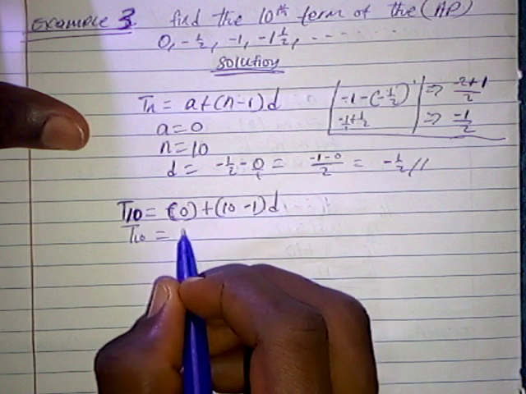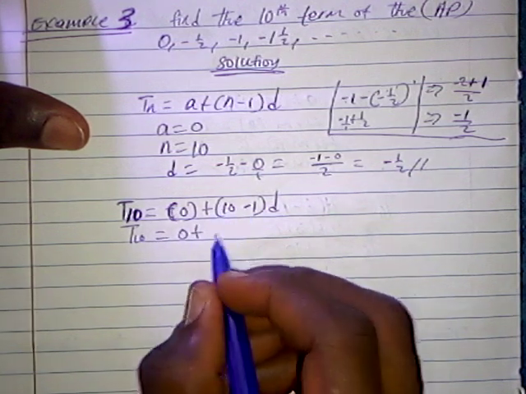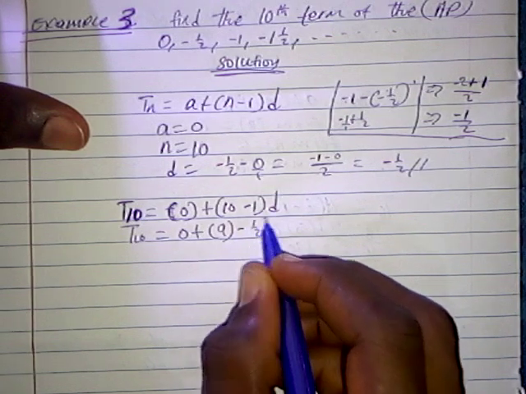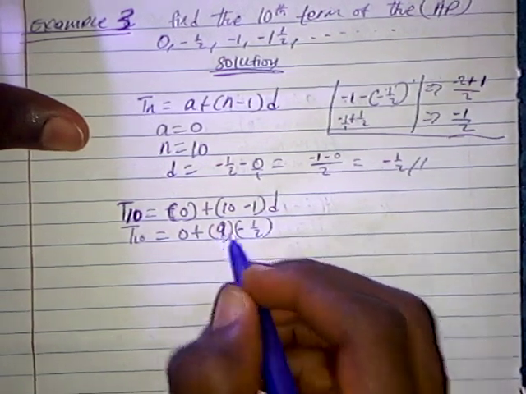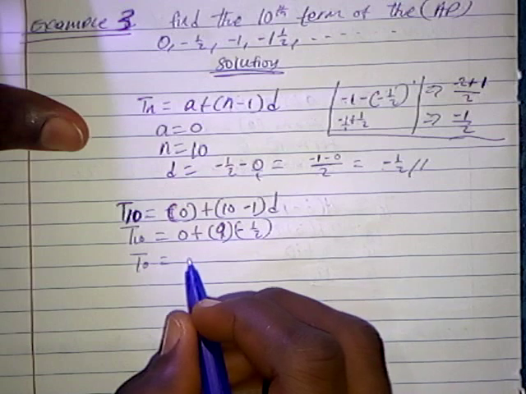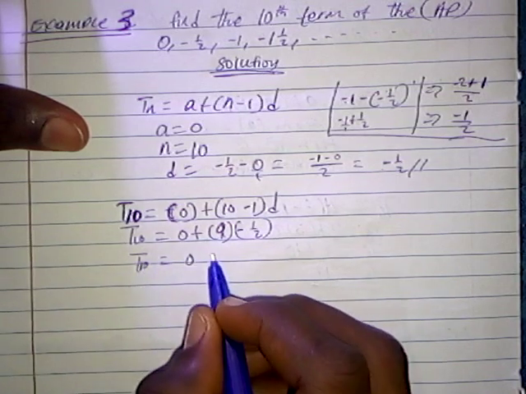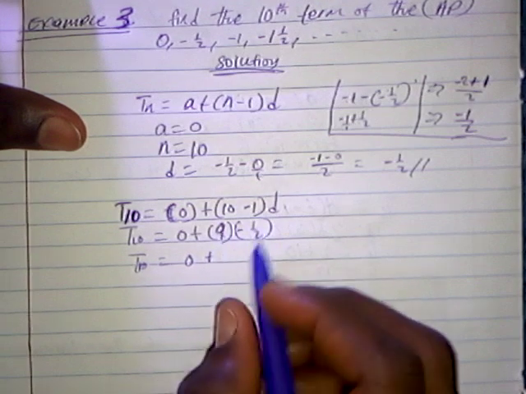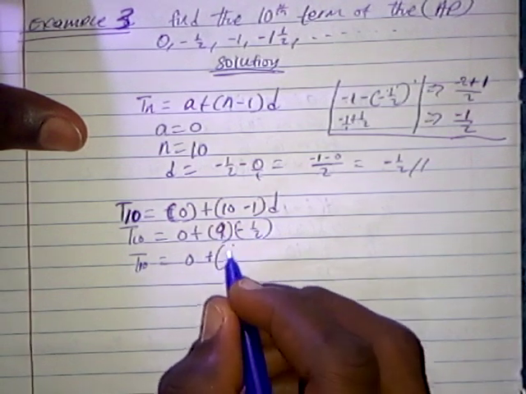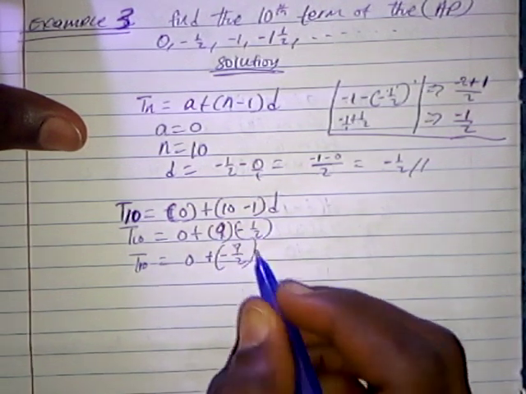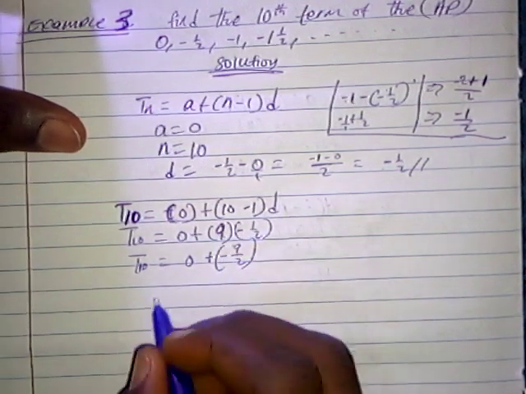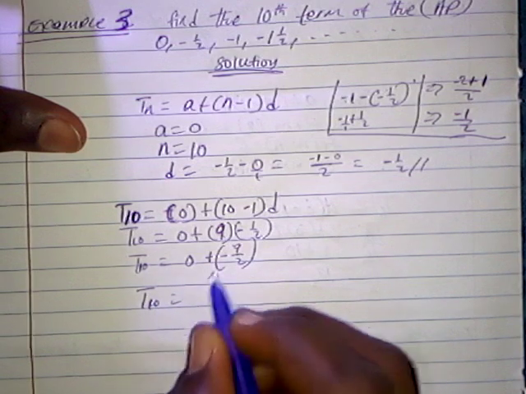T10 is equal to 0 plus 10 minus 1, which is what? 9. What is d? d is minus 1 upon 2. Do you see it? This is 9. So T10 is equal to what? 0 plus 1 times 9 is 9 upon 2. The minus continues.